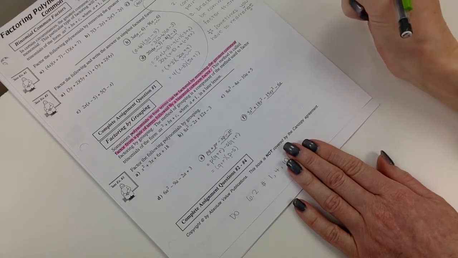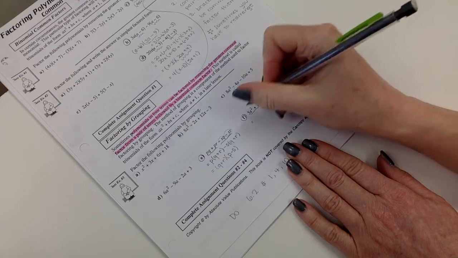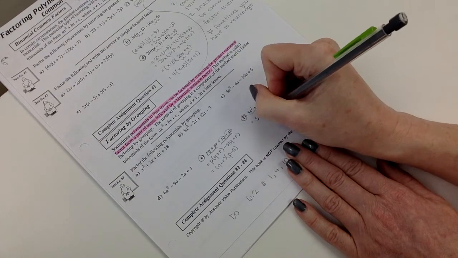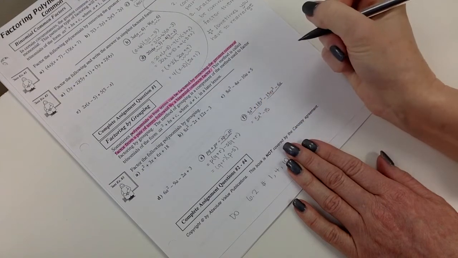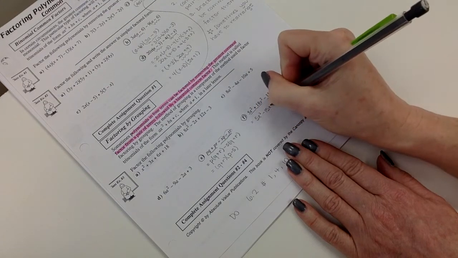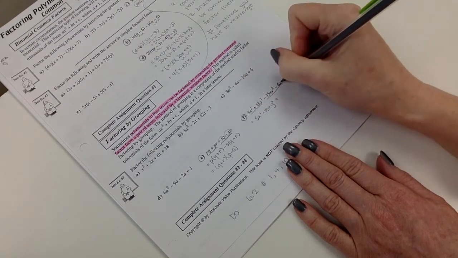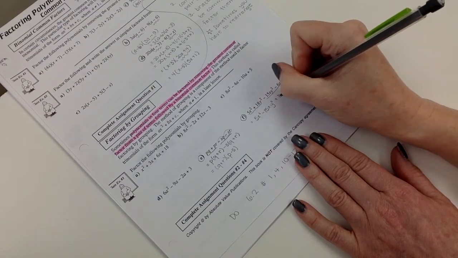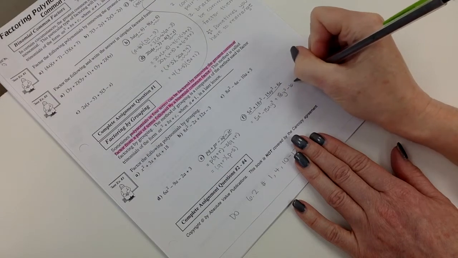Sometimes you have to rearrange. So I'm just going to put these together: the 5x squared minus 15xy squared. I'm going to write those together, and then the 18 and the 6 together: 18y squared minus 6x.